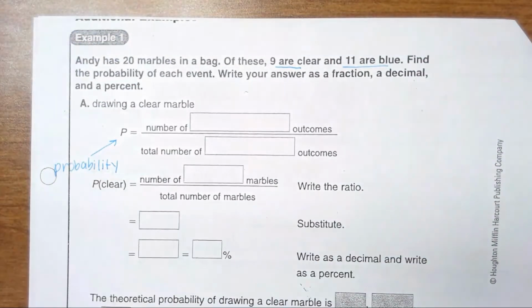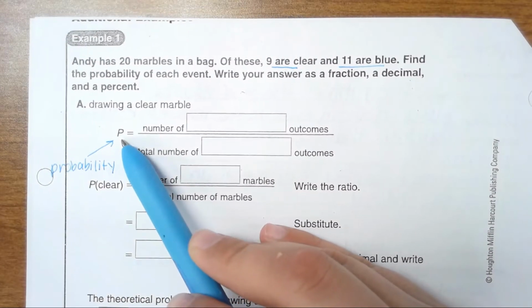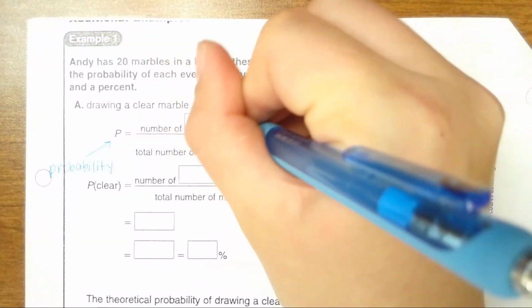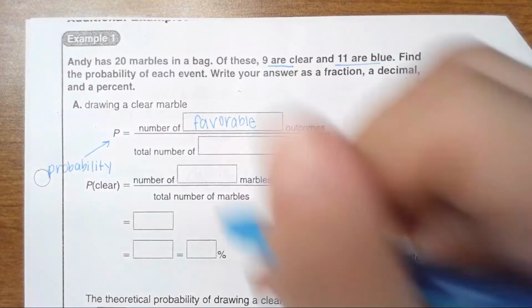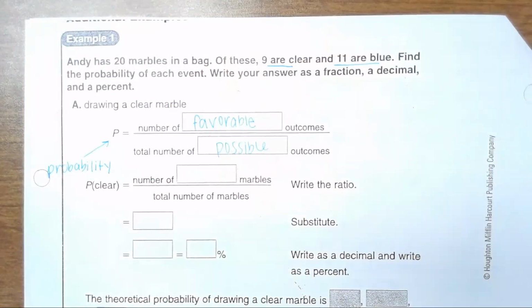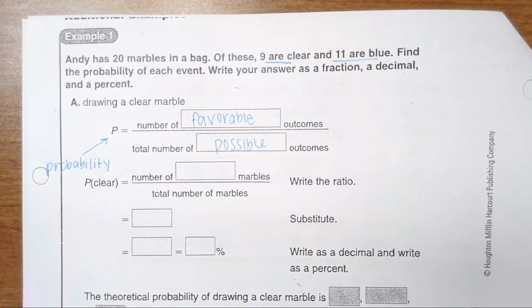Okay, so when we find the probability, this is coming from the definition. You are taking the number of favorable outcomes over the total number of possible outcomes. So the total number of favorable outcomes over the total number of possible outcomes.